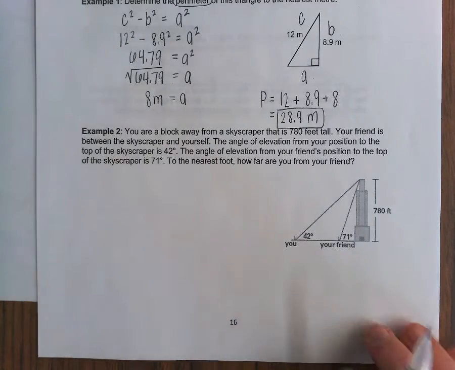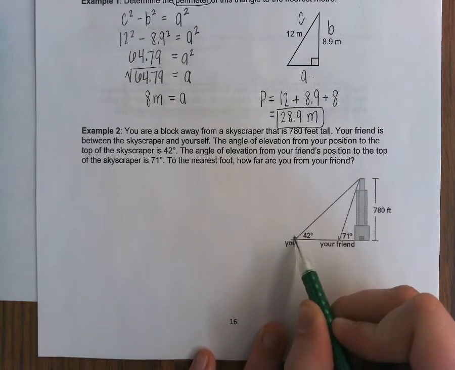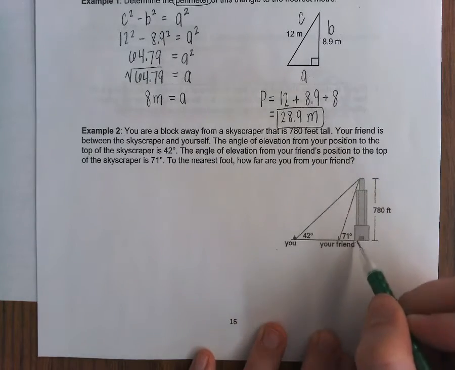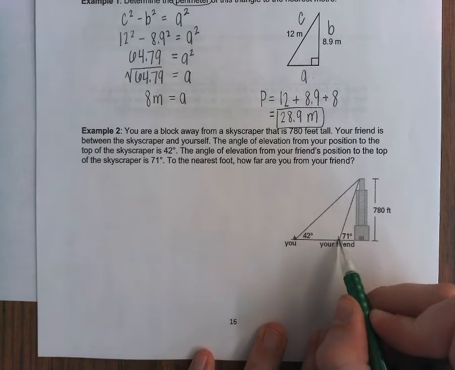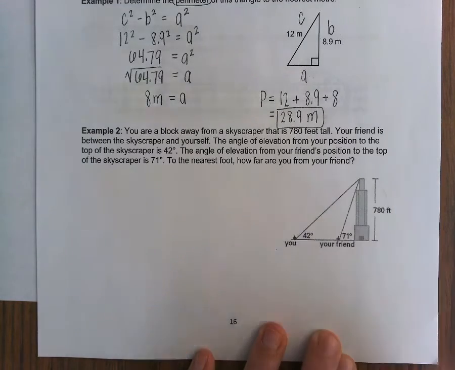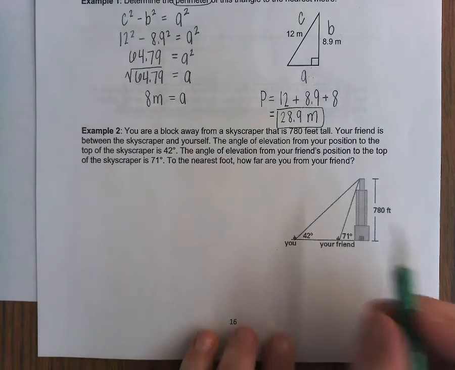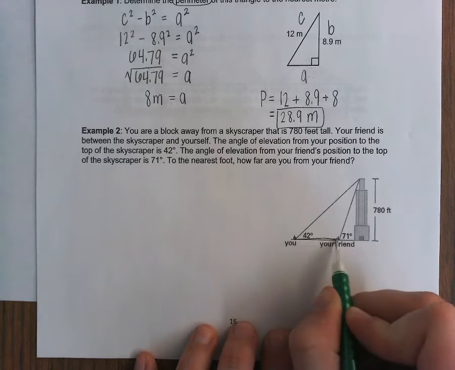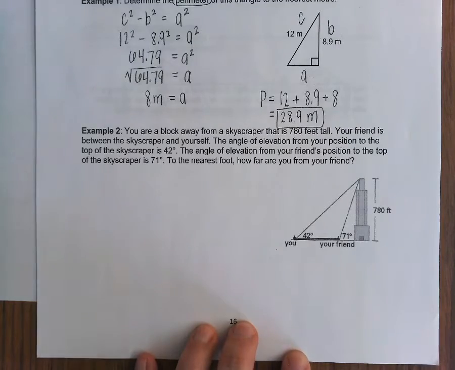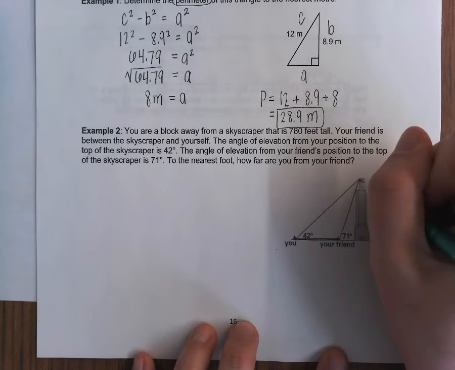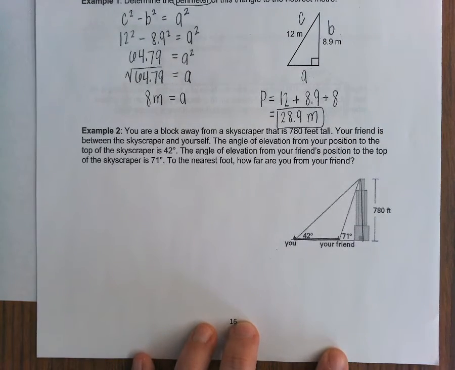So you can see here that in the diagram, you've got you standing here, looking up towards this skyscraper at an angle of 42 degrees, and your friend is standing closer to it at an angle of 71 degrees to the top of the skyscraper. It's asking you to determine how far you and your friend are away from each other. So we're looking for this length here. Now, these 2 points are forming a triangle with the height of the skyscraper.